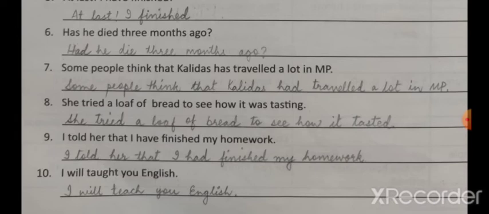Here, I will taught you English. Here, will is in future tense and taught is in past tense. So here we will write, I will teach you English. Coming on to the next exercise.